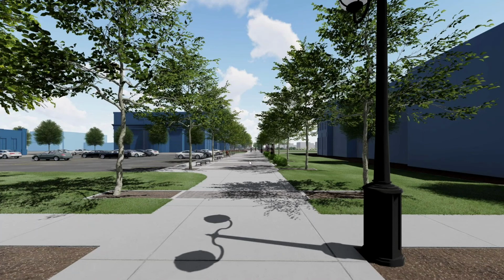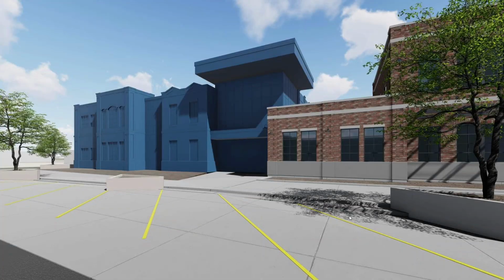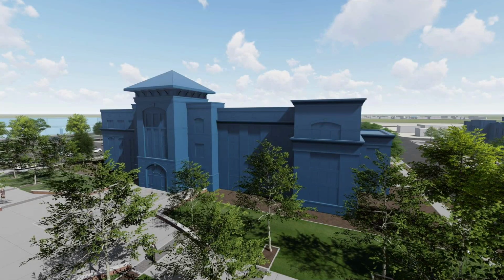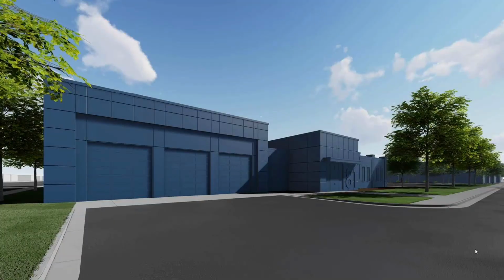Looking back from the Legacy Center towards the Lehi Police. There's the future courts and the current Lehi Police under construction. Another shot of the courts building, City Hall building, the Library Arts building, the fire station.